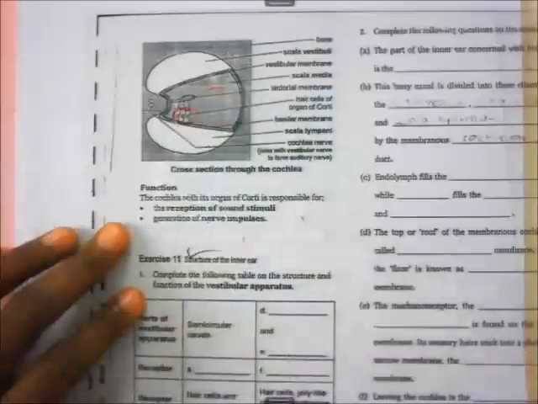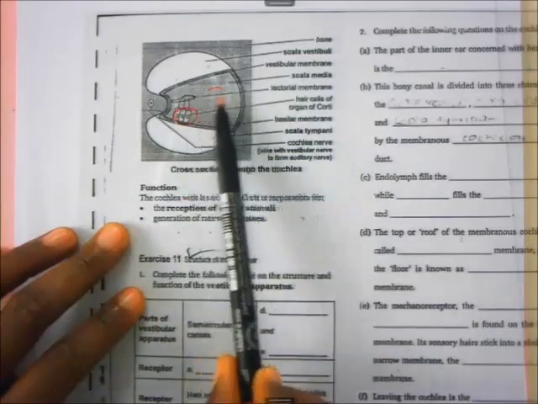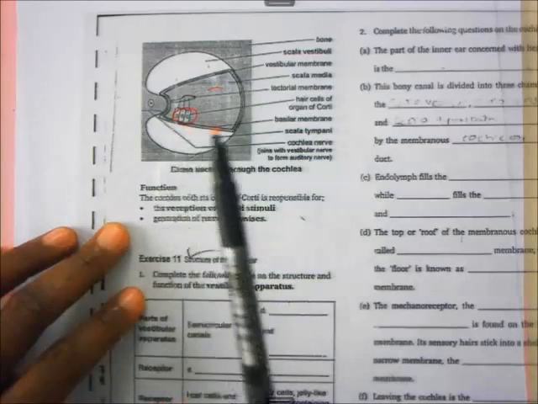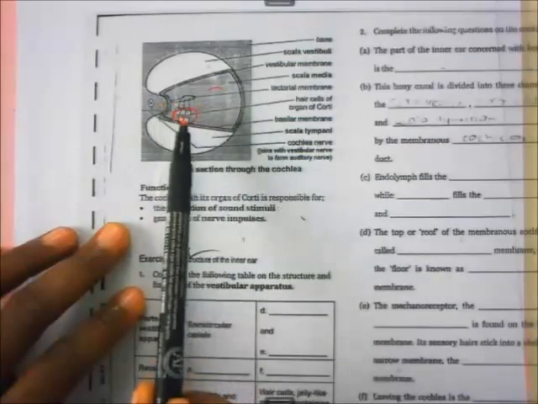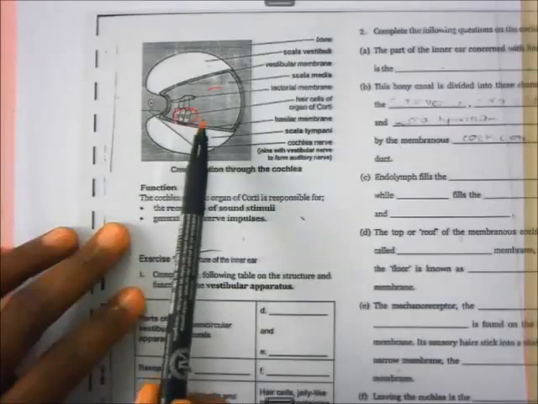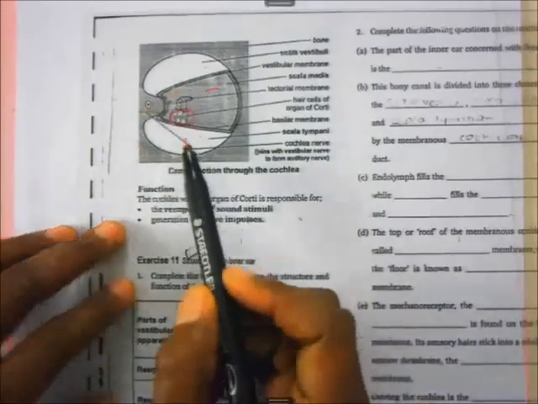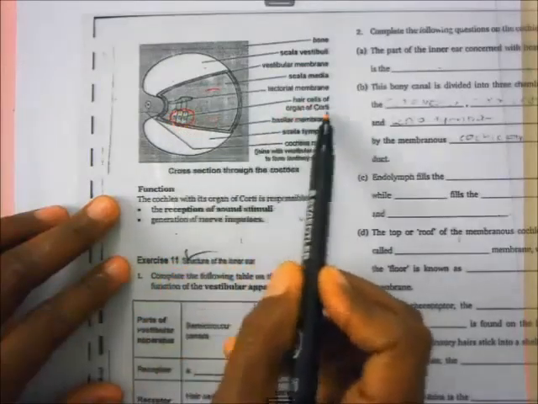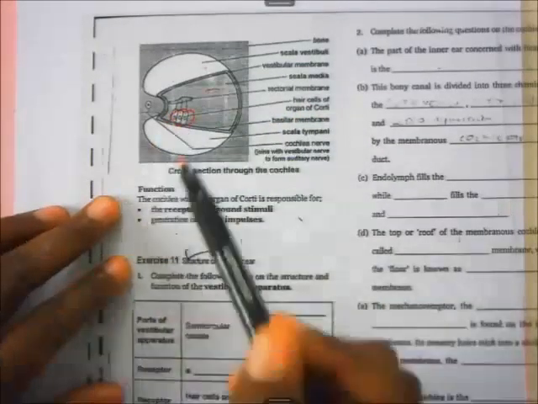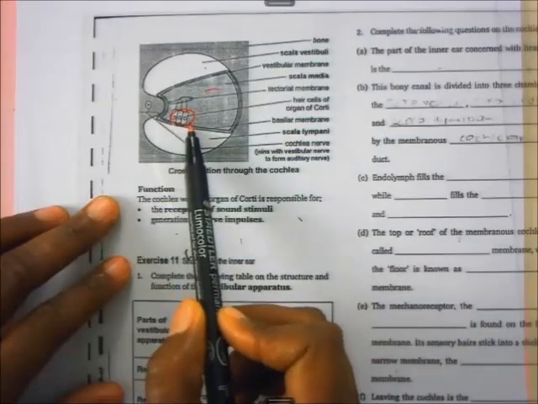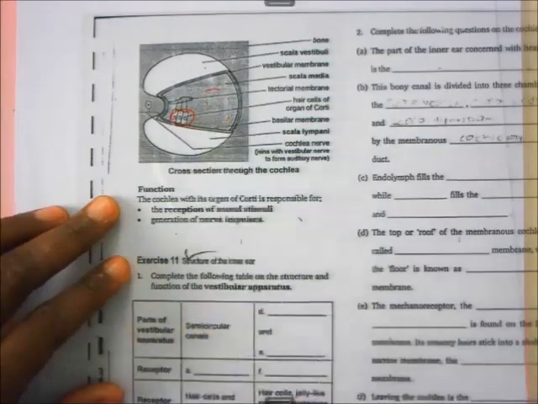The middle canal, which is called the scala media, is filled with a fluid which is called what? The endolymph. It is inside the middle canal called the scala media where we do get the hair cells of the organ of what? Of Corti, which play a role in converting a sound as a stimulus into an impulse.